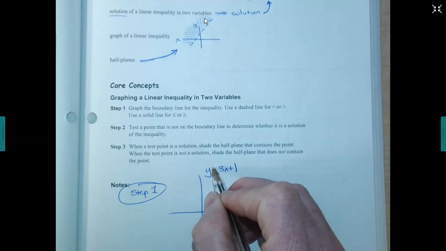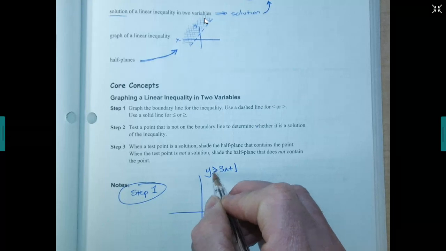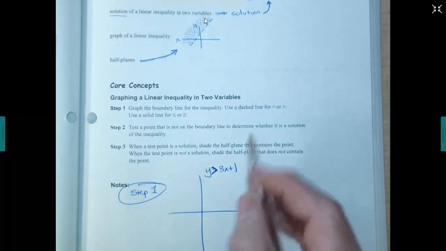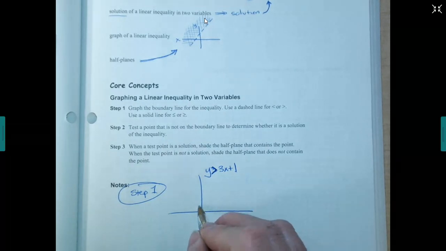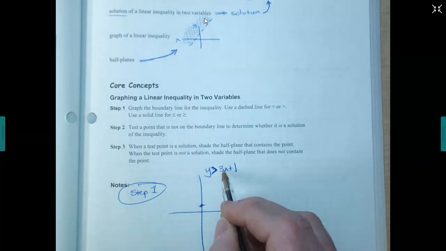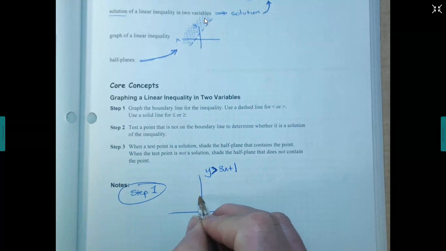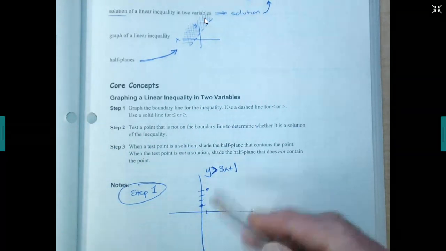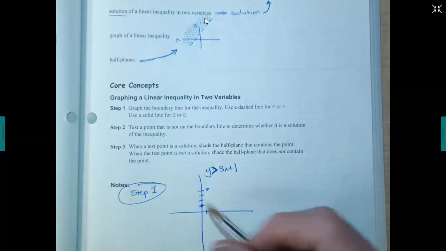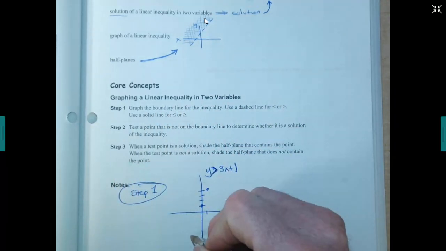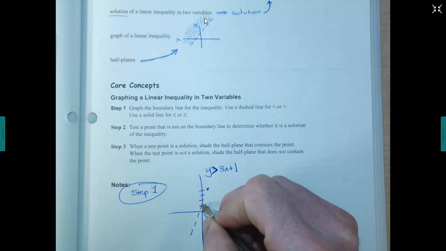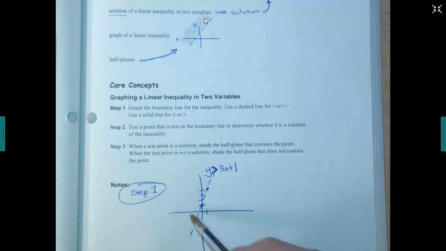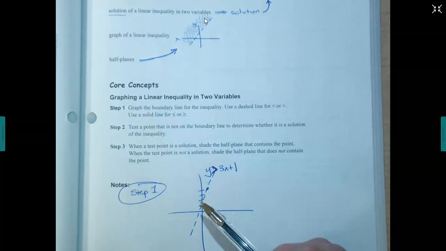Let's say I have y is greater than 3x plus 1. So I know my y-intercept is 1. My slope is 3 over 1. 1, 2, 3. So this is my line here. So graph the boundary line. We're going to do it in a dashed line, and I'll explain more about that later. This is step number 1, graph the boundary line.